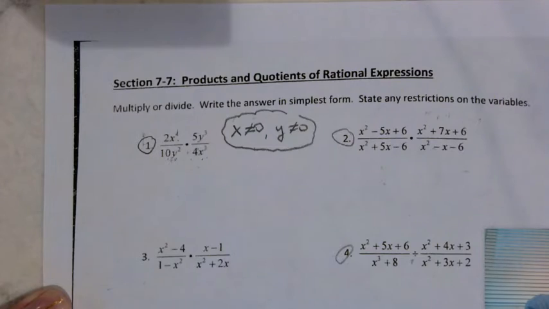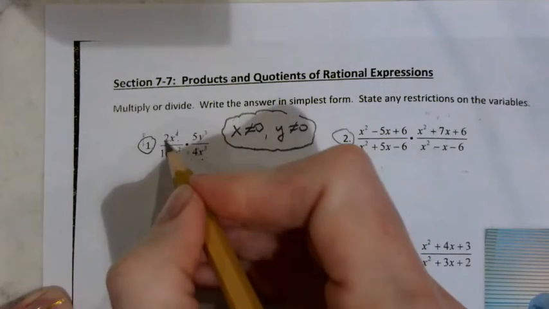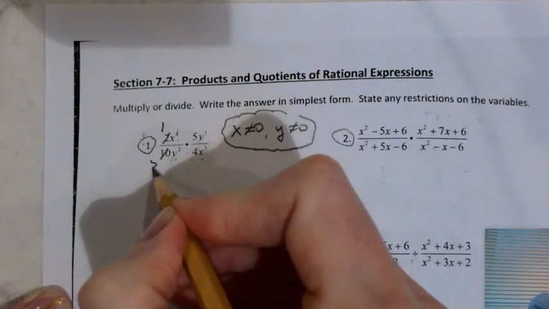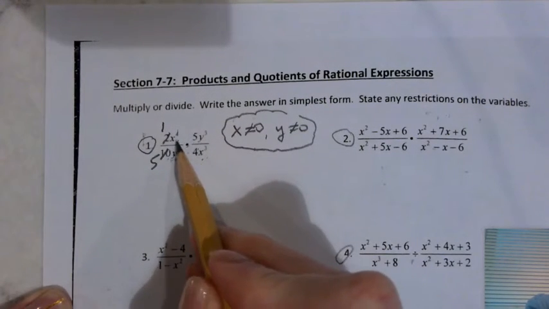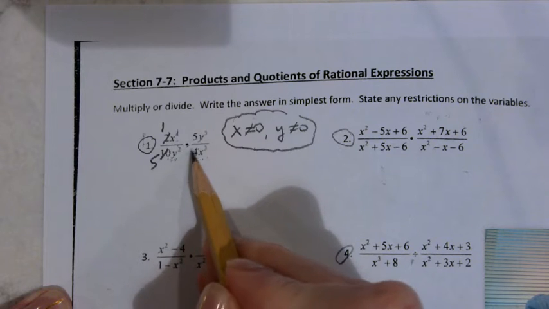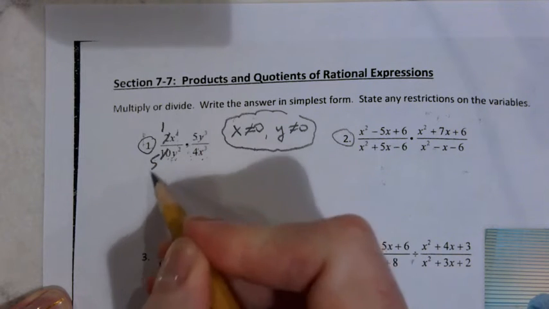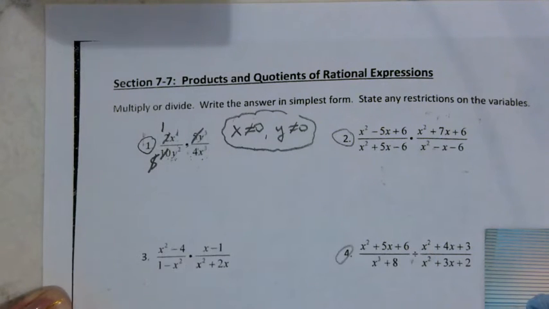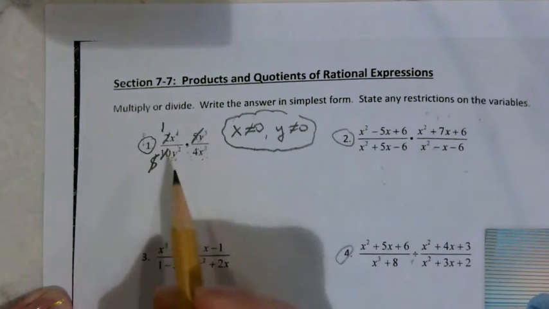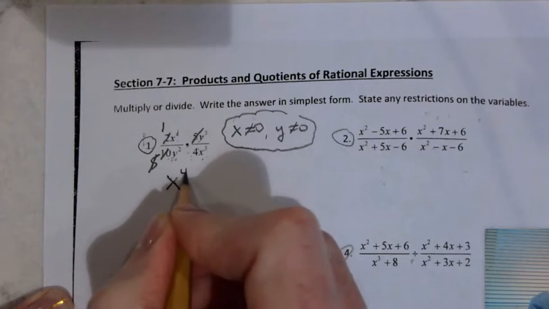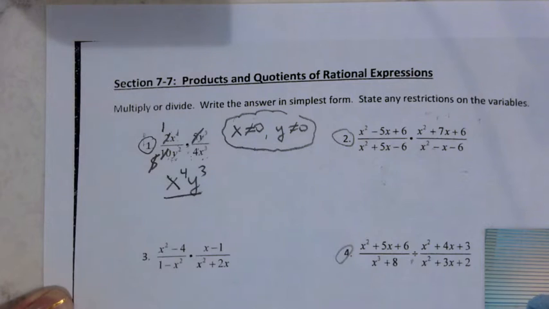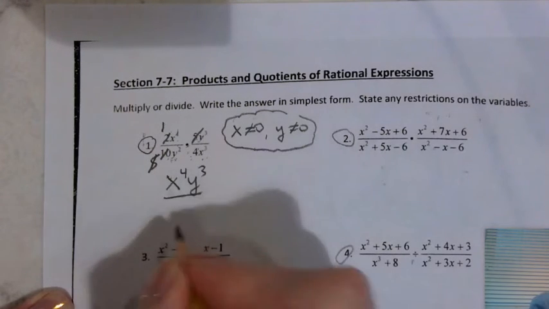Okay. Next, we can reduce the 2 and the 10. Let's make that a 1 and a 5. And actually, we're multiplying. So when you multiply fractions, you multiply the tops, you multiply the bottoms. There's a 5 on the top and a 5 on the bottom. We can cancel those 5s. Okay, so we're going to get x to the fourth times y cubed on the top. And on the bottom, we're going to get y squared x, 4y squared x cubed.